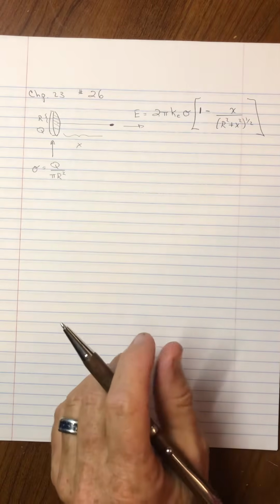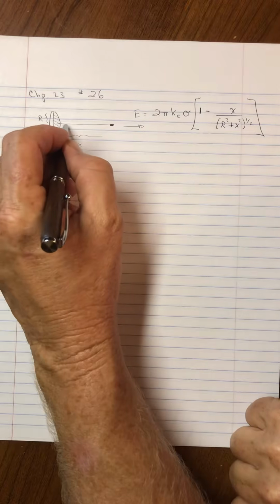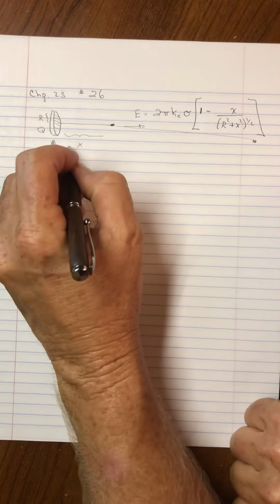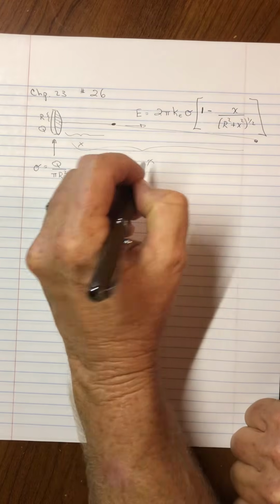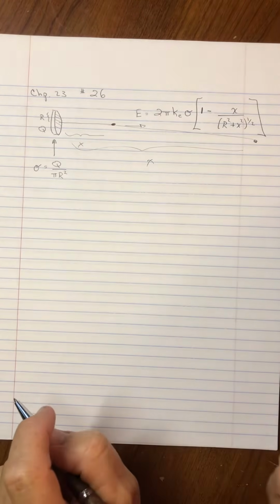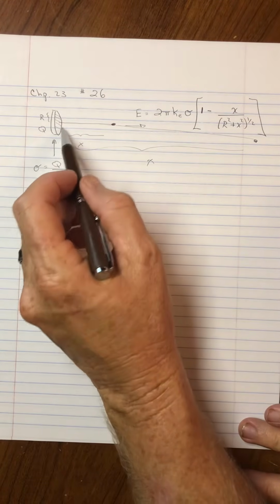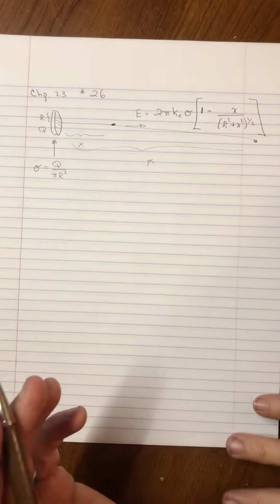And so the problem then goes on to say, show that the electric field a distance x that is large. And so what they're saying here is if you're really far away, way over here somewhere, so this distance is x, that this would basically look like a point to you. In other words, if you are so far away, you may not be able to tell that that's a disk. It might just look like a point.